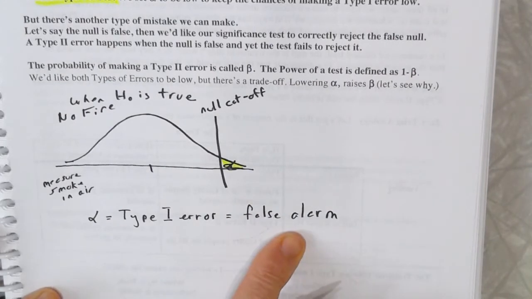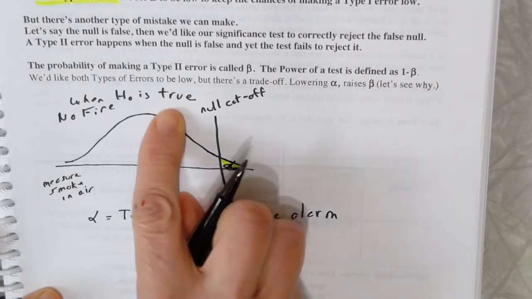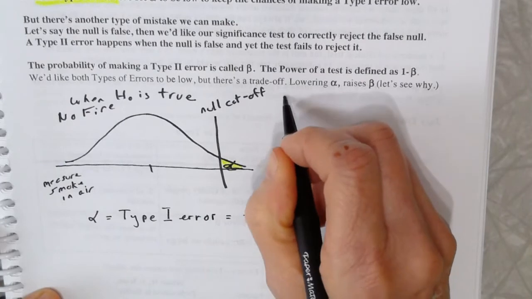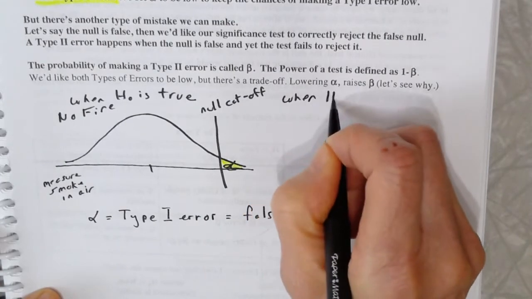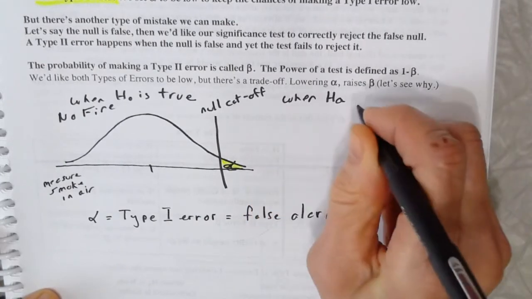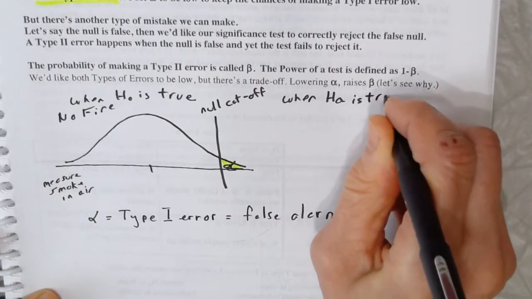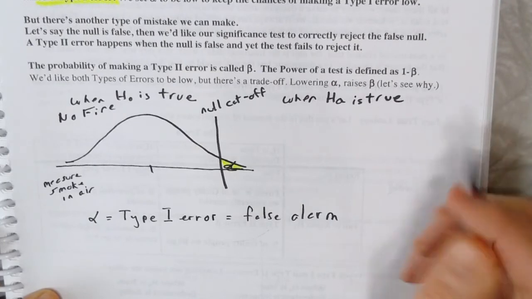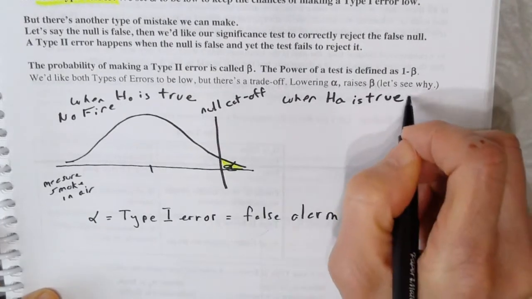But then, let's say there actually is a fire. So when there is an effect, let's look at when H alternative is true. And now there is a fire. There's no fire here; here there is a fire.